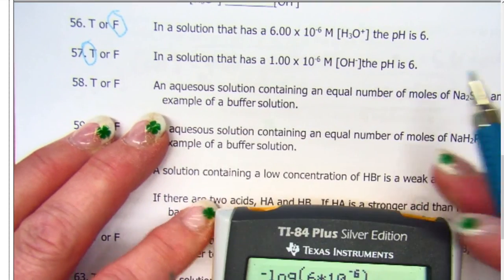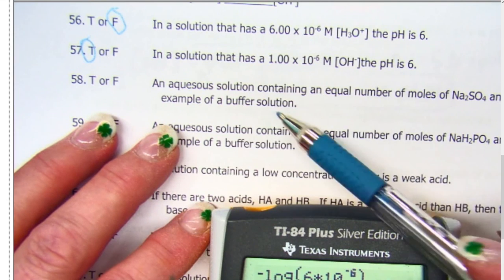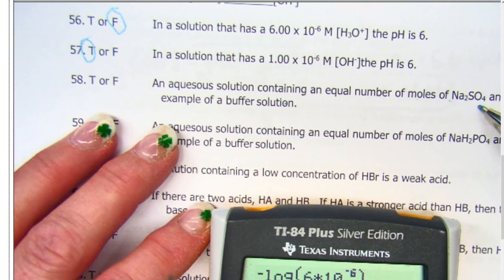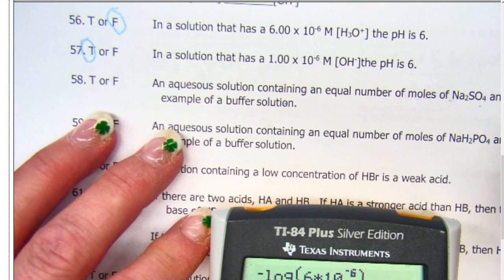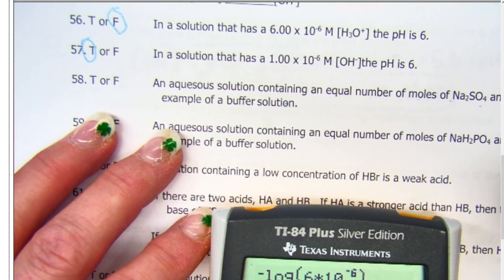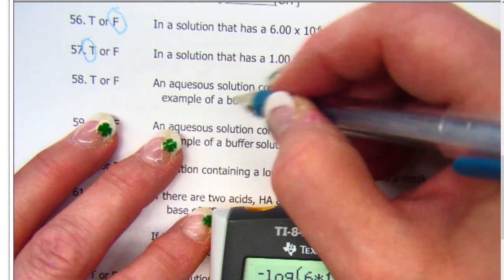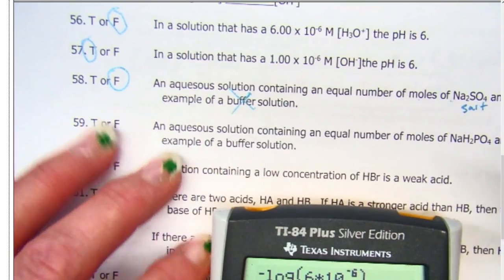Aqueous solutions containing an equal number of moles of this and this is an example of a buffer. Well, this is a strong acid, and this is its salt. So if we have a strong acid, we don't have a buffer, so this is false.